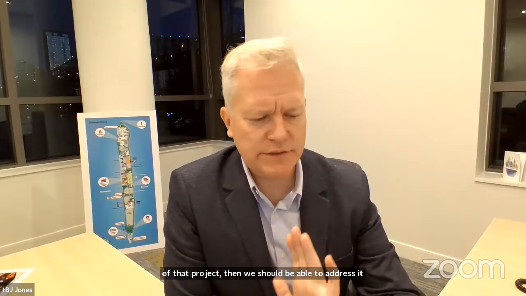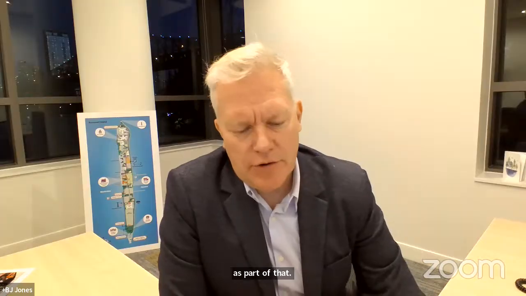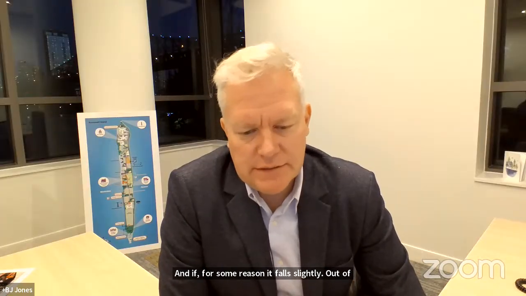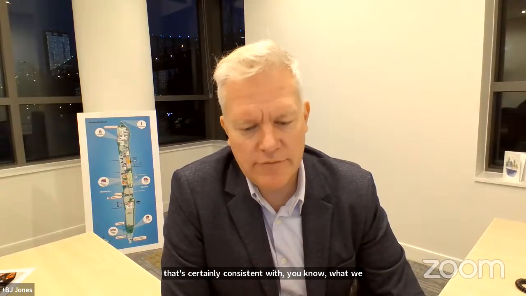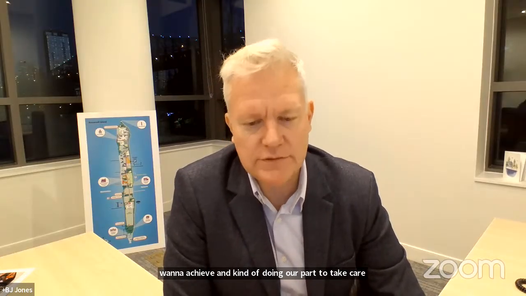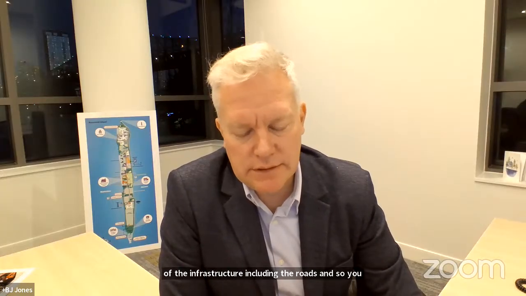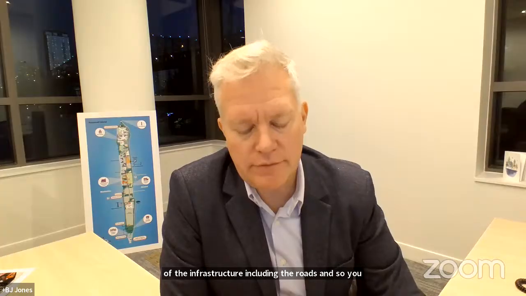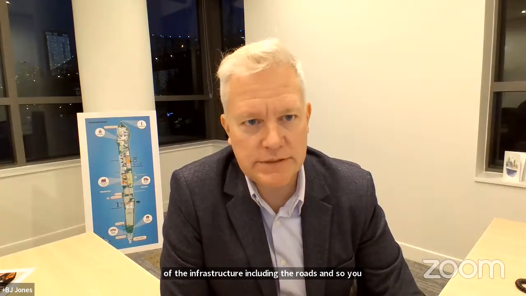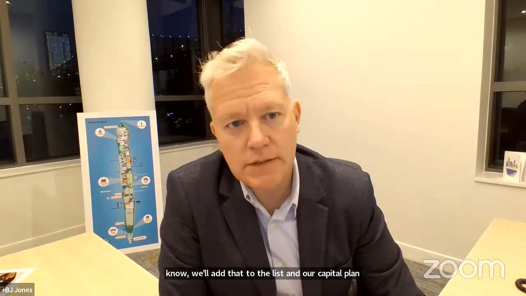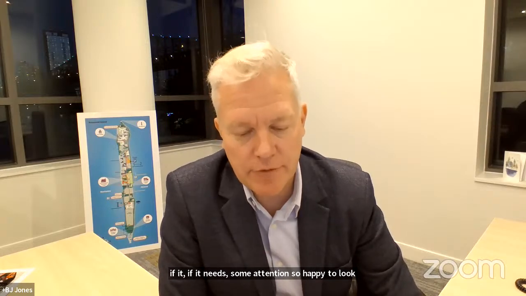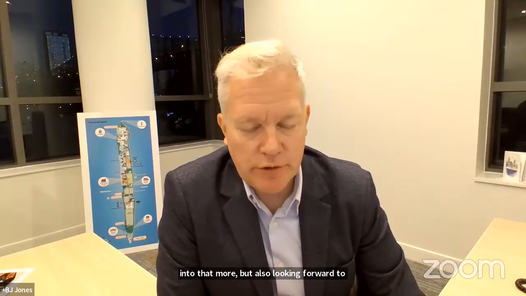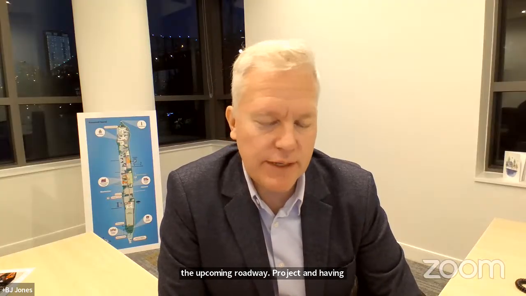And if for some reason it falls slightly out of that, that's certainly consistent with what we want to achieve and kind of doing our part to take care of the infrastructure, including the roads. And so we'll add that to the list in our capital plan if it needs some attention. So happy to look into that more, but also looking forward to the upcoming roadway project and having more information to share with you all about that.